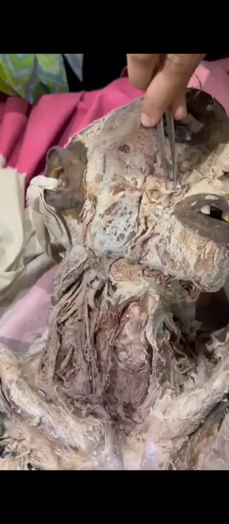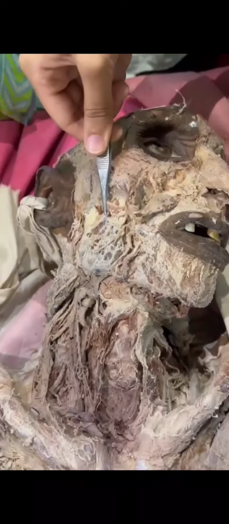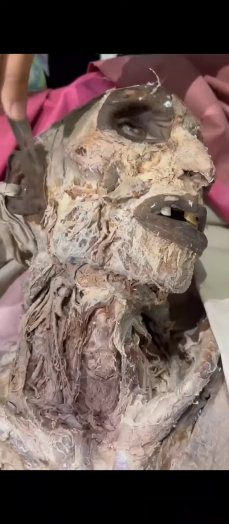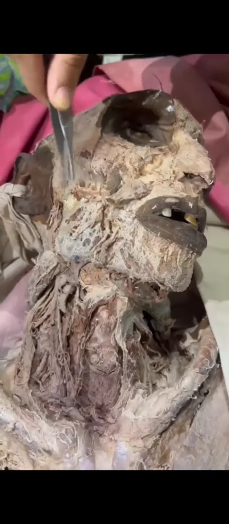Below this, in this specimen, we cannot see it properly, but behind this we can see this. Here we have parotid duct, but in this specimen it is not present, so we cannot see that because we don't have the parotid gland here. But here we also have the parotid duct.